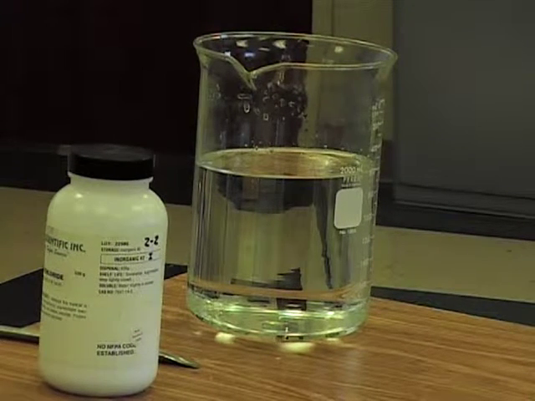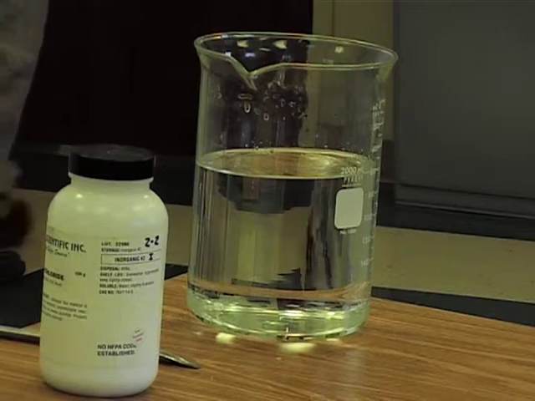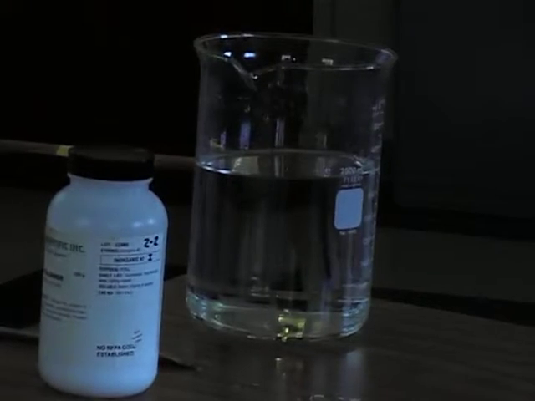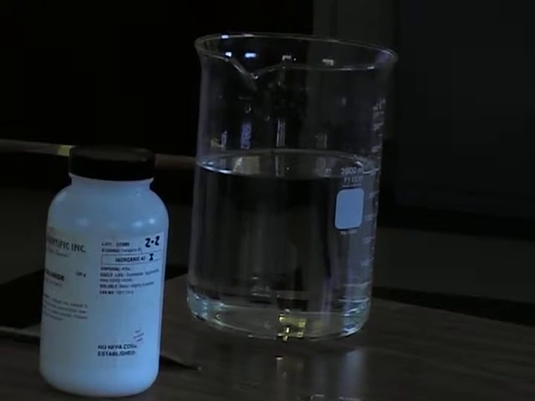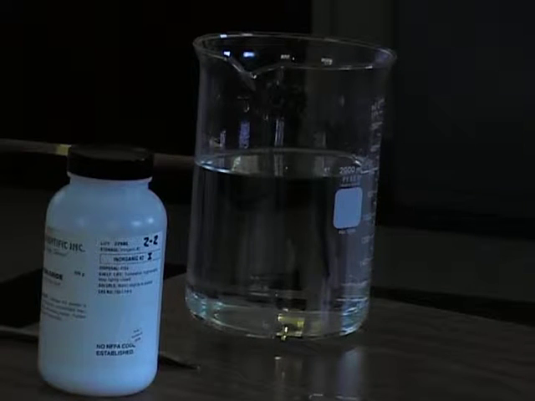Like we said, let's take a look at why this happens. Why does the salt dissolve? Well, if you remember, the sodium and the chlorine were ions. We called them ions because they were charged. And sodium is a charged particle, and chlorine is a charged particle, and all the waters are charged particles. They're polar. Polar means charged.